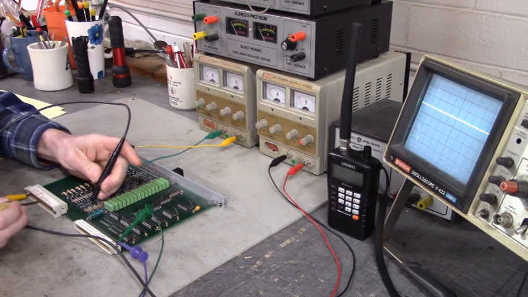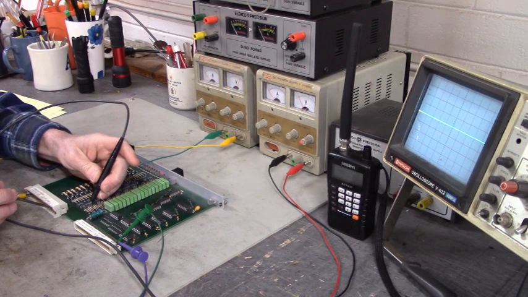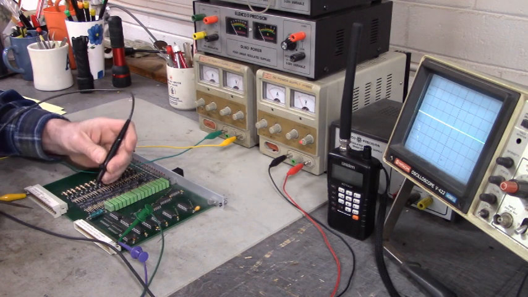I really love working on these circuits because you could test all of the inputs and all of the outputs of this circuit.